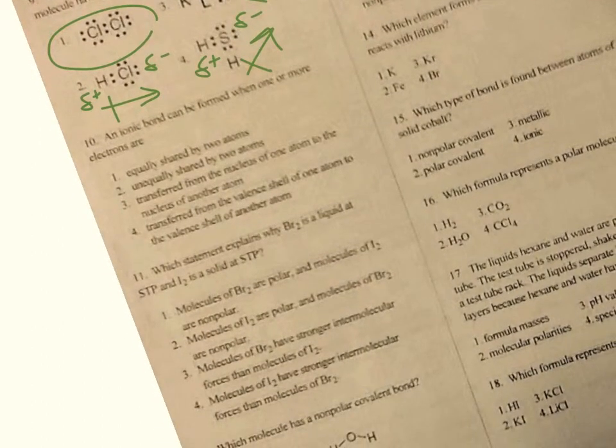An ionic bond can form when one or more electrons do what? Ionic, you have to know, is between a metal and a nonmetal, and there is a transfer of electrons. Electrons are not in the nucleus. They are in the valence shell, so choice 4.